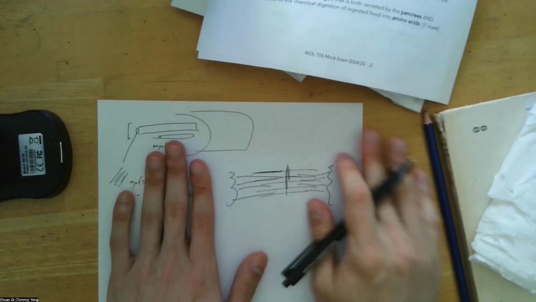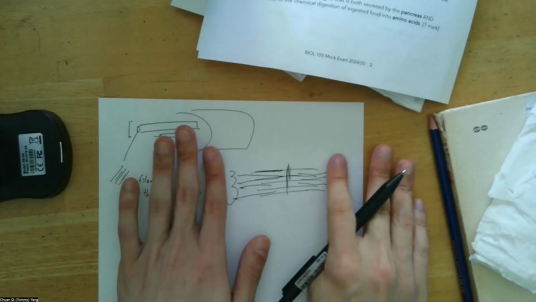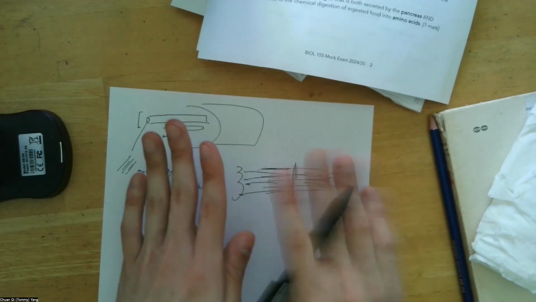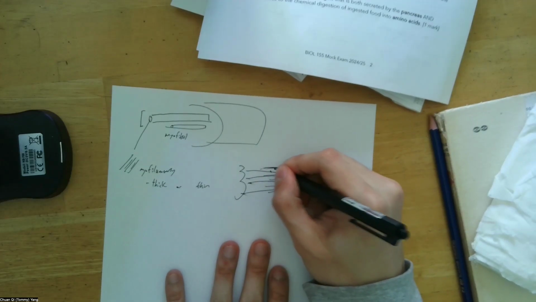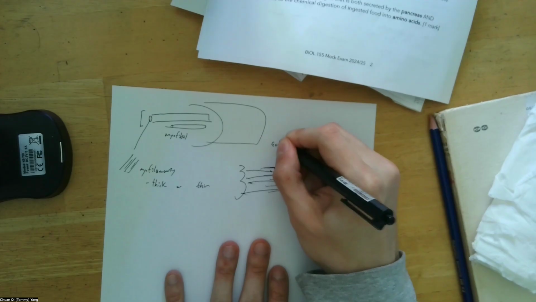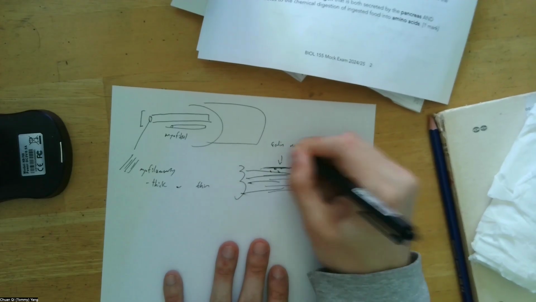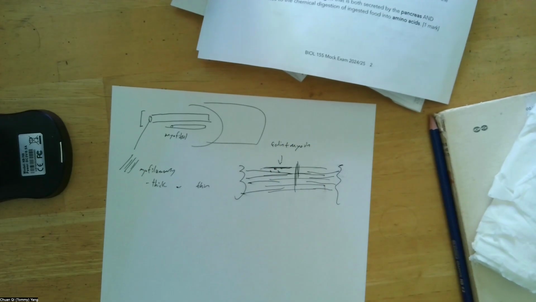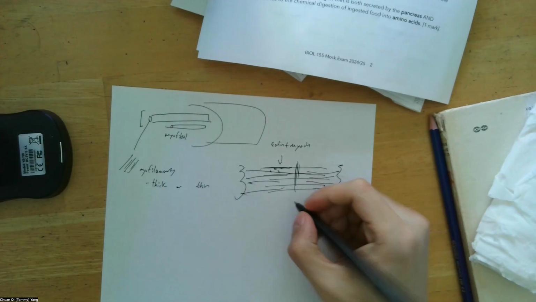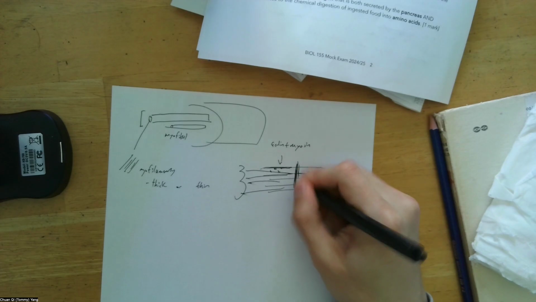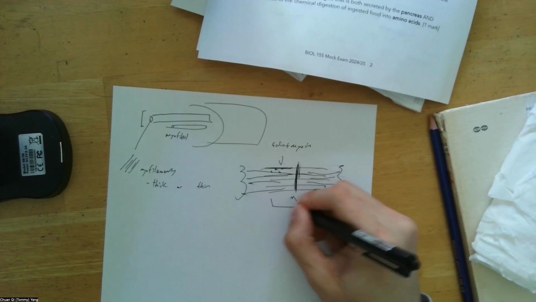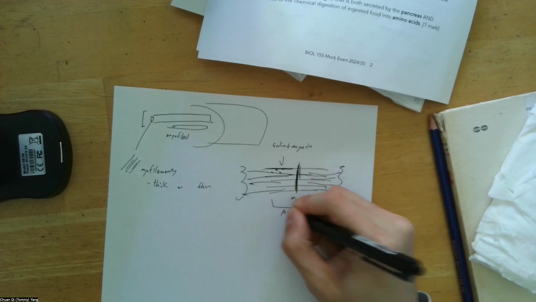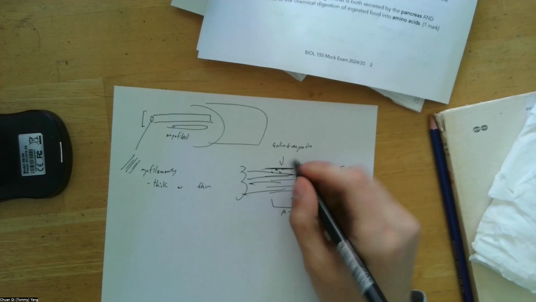When you're contracting the muscle, the sarcomeres will move inwards and contract. Basically, they're going to form these actin-myosin cross bridges here, which create tension inside the muscle. So let's label some parts of this. This middle part is going to be called the M line, and this part is going to be called the A band.